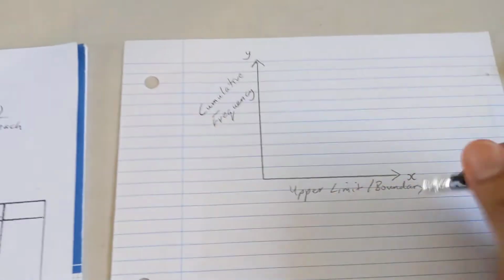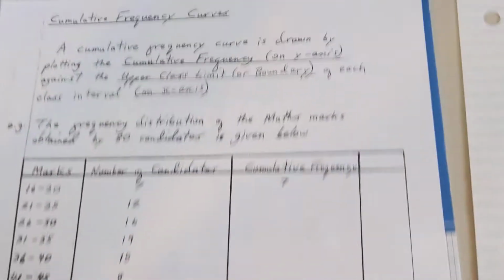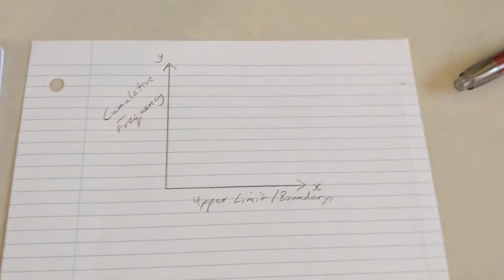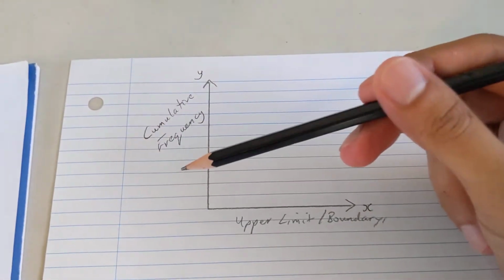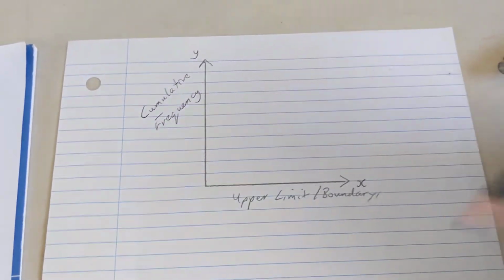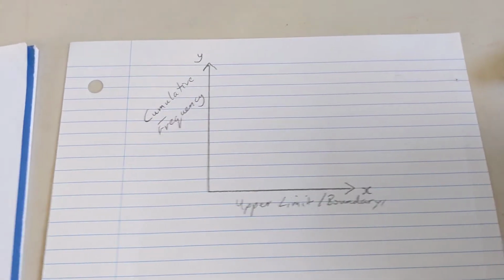But this will have some specific name. It could be age, it could be weight, it could be height. The example we're going to use is going to be marks. So that tells me what's going where. So I need to get cumulative frequency on the y-axis and the upper limits or boundaries. We're going to use the limits for this example just to explain.